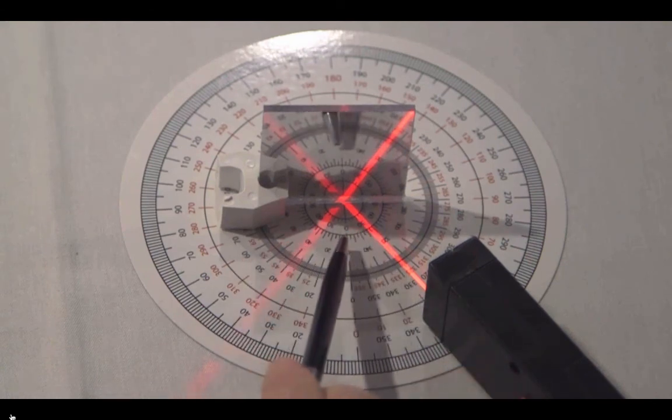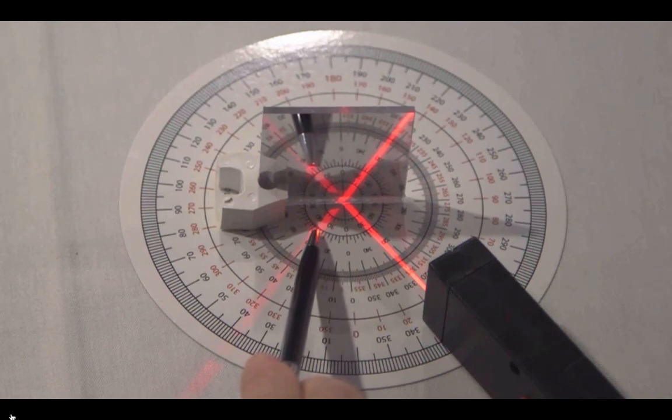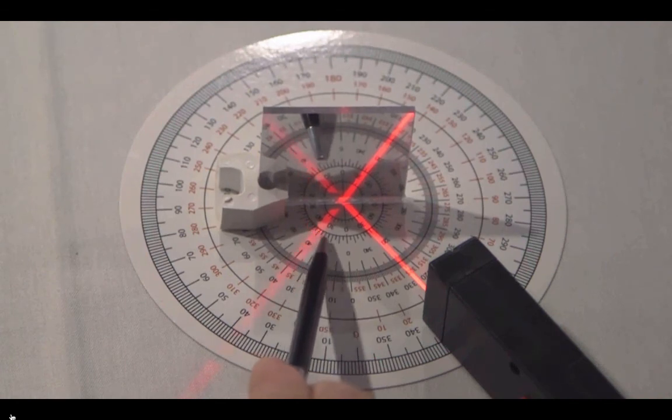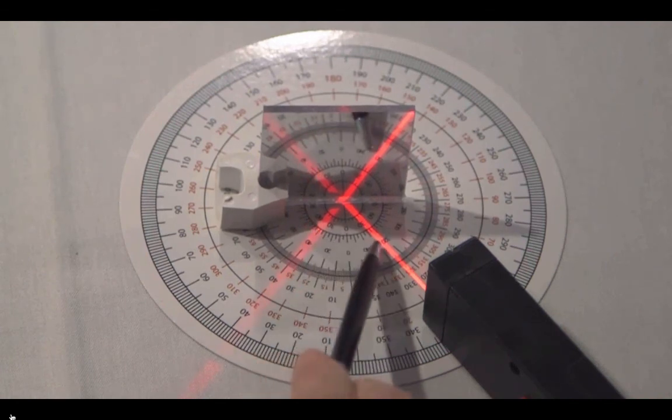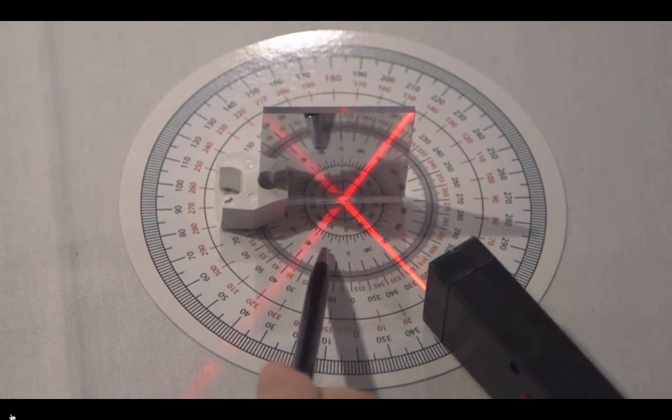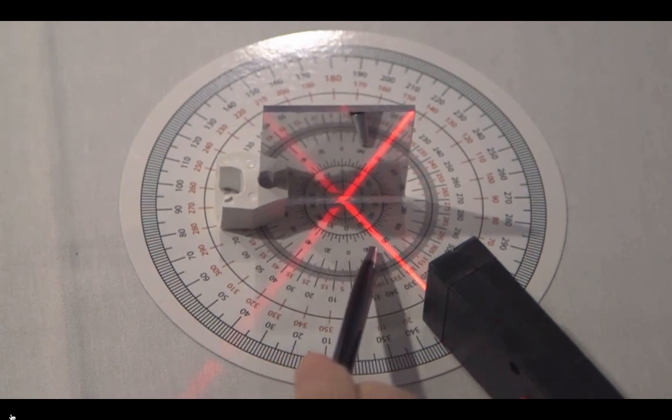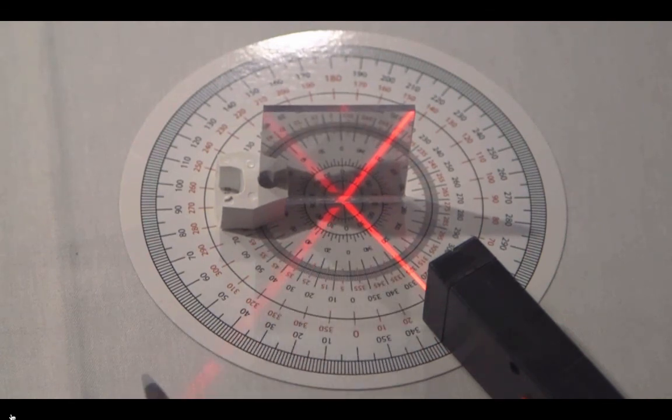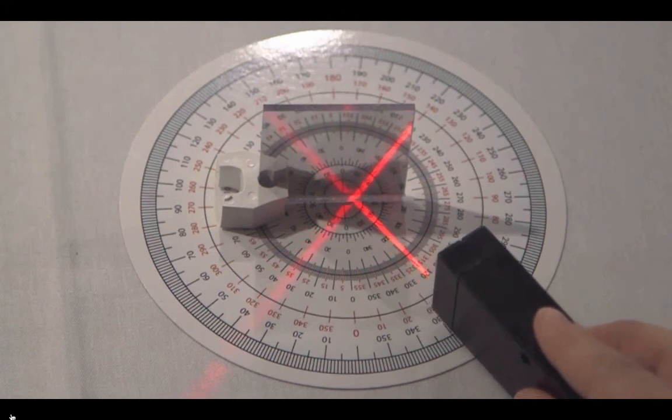We're also going to look at another angle, the angle between the normal and the reflected ray, and that's going to be your reflected angle. There's a relationship between the incident angle and the reflected angle that is very consistent in the way that all light always reflects all the time. So we're going to take some measurements and see what that relationship is.